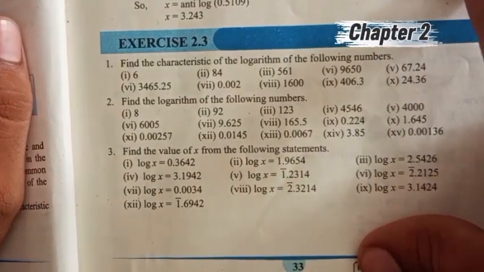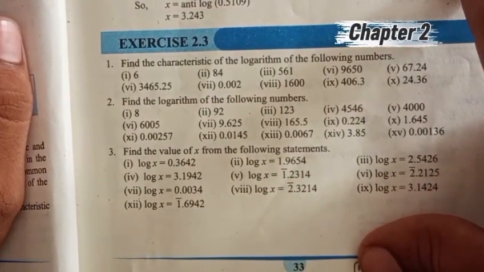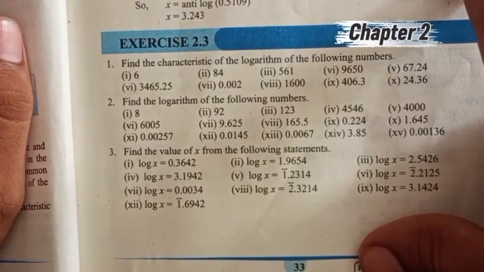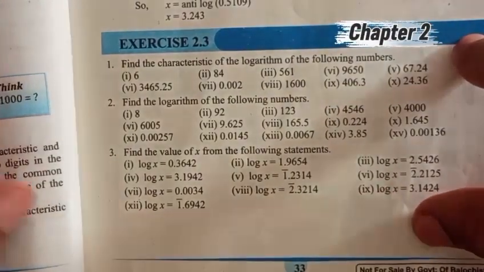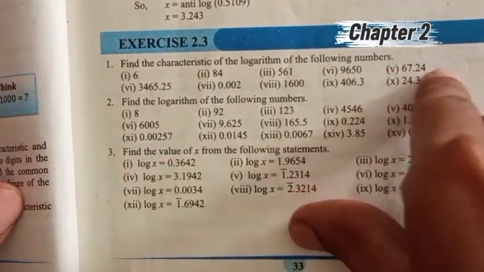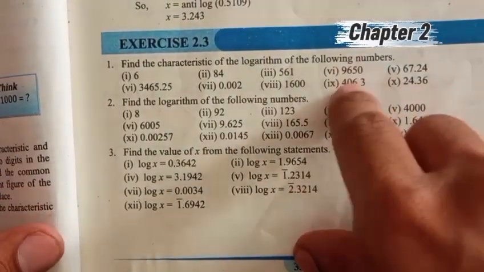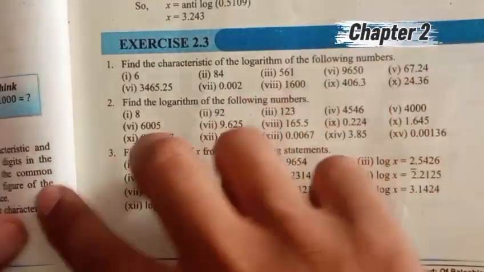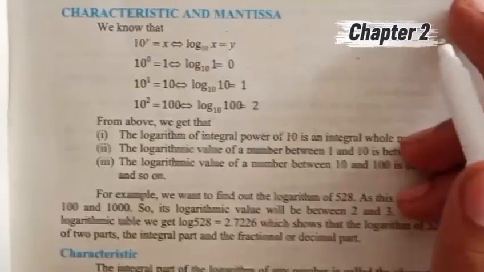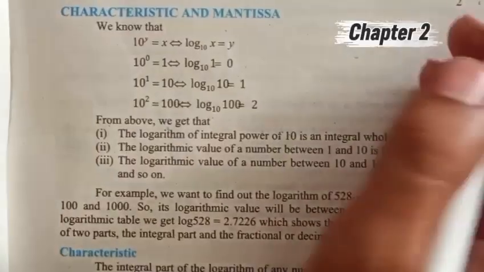Before doing the questions, I will tell you about some terms such as logarithm and characteristic, which will help you to solve these questions. So before solving these questions, I will teach you the theory of characteristics, or you can say characteristic. Now come towards the theory.